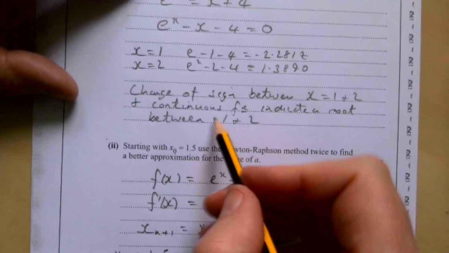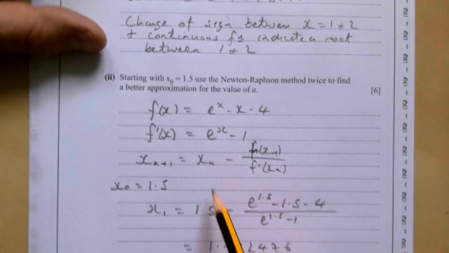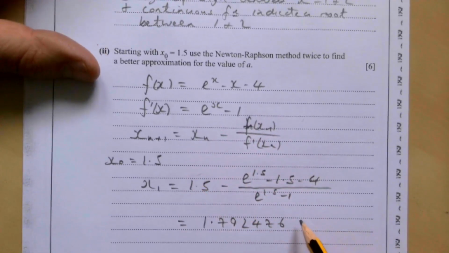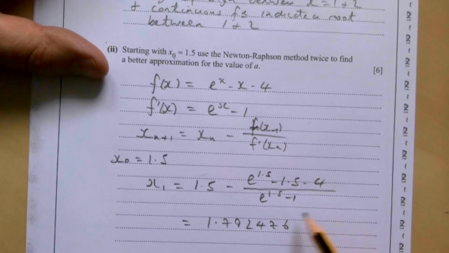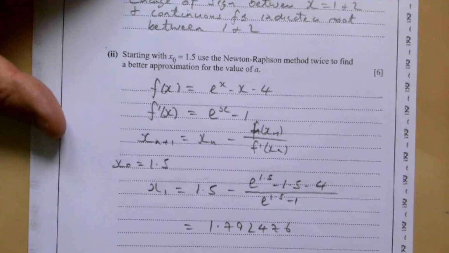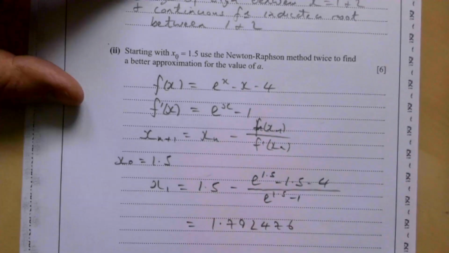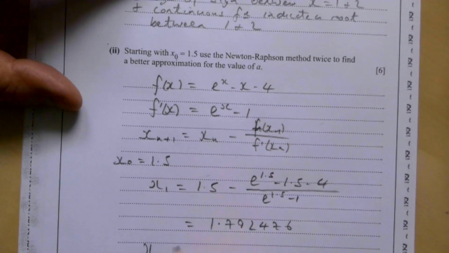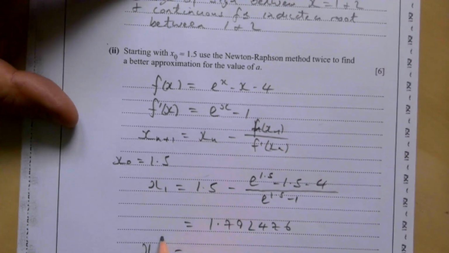We know there's a solution between 1 and 2. We started with 1.5, and by subbing in 1.5, this gives us a more accurate version of what we need. We do the thing again, so instead of substituting in 1.5, we substitute in 1.792476, and we get our next term. I'm not going to write it on here, but you'll hopefully get the idea what's happening.